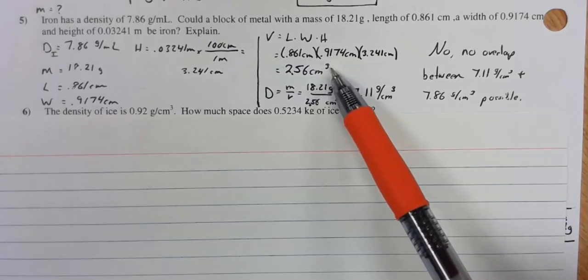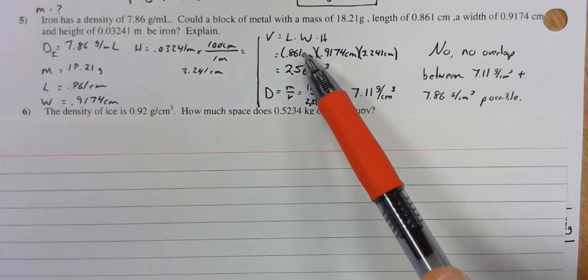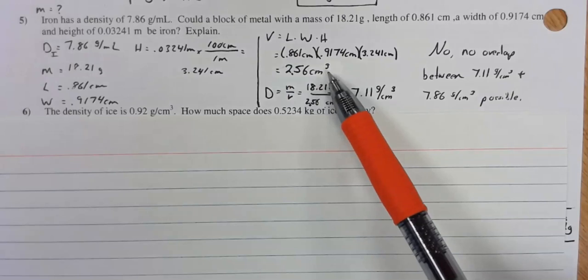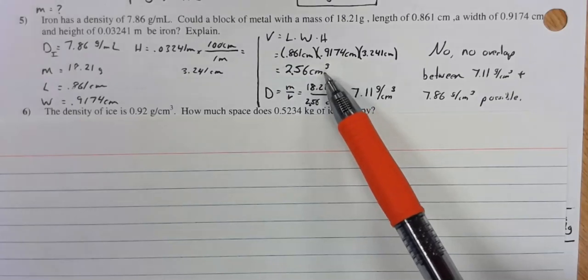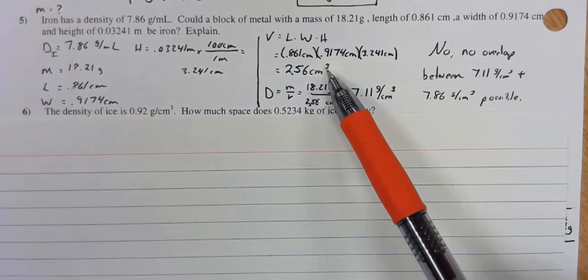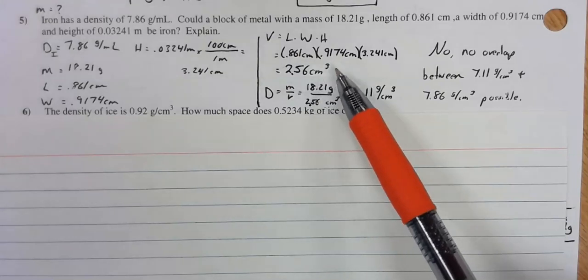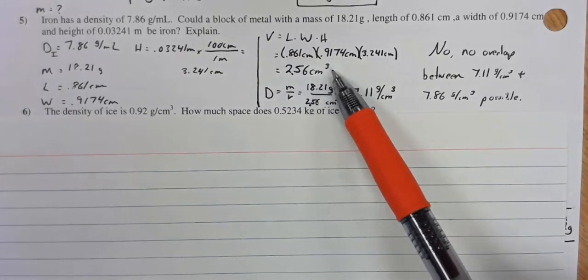2.56, because I need 3 sig figs because of the 0.861. 2.56 centimeters cubed. A centimeter cubed, if you remember, is the same as a milliliter. All right, so that was from the factor label lesson that you guys watched and that we did. So 2.56 centimeters cubed or 2.56 milliliters.